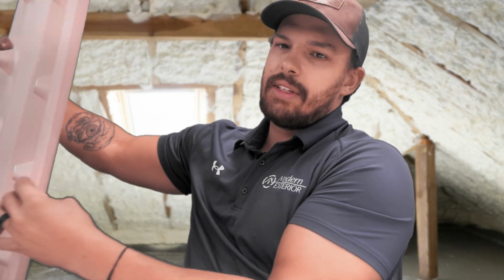We want to do a soffit vent because that's going to be the lowest part of your attic. That's going to allow air to get in at the lowest point. And then you're probably going to have insulation. With that insulation, you're going to want to have something like this. It's kind of hard to see because it's very big. This is called a baffle.